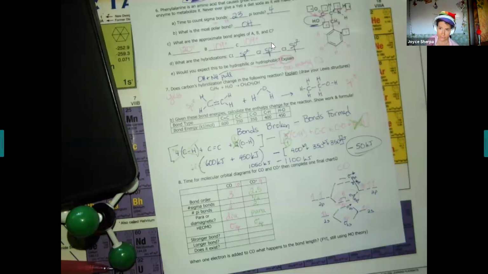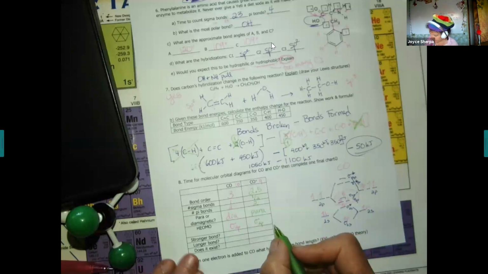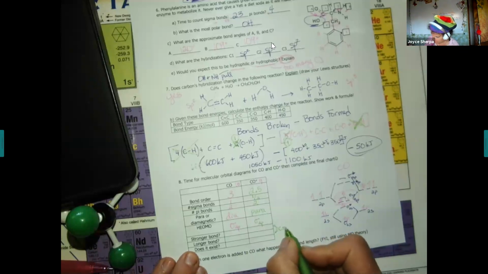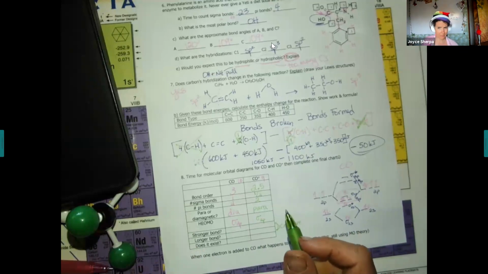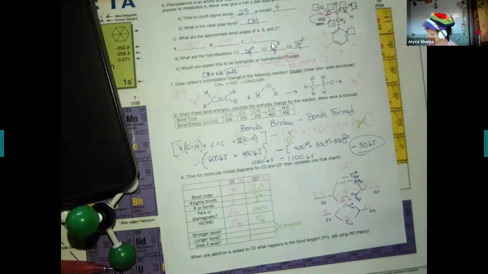So to do the stronger and longer, it's always comparing the two. So you can only do this. This is a comparison. Same with the worksheet from last Thursday, worksheet 3. That was a comparison of the different molecules that you drew.